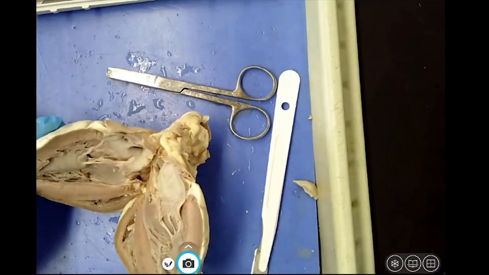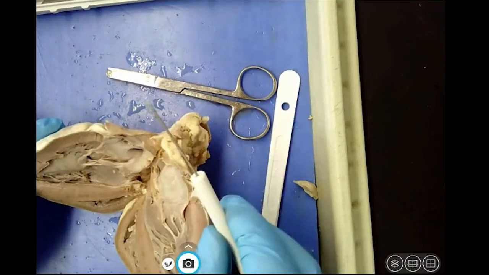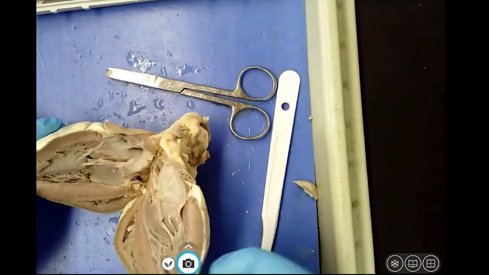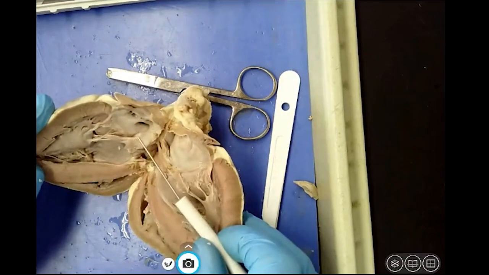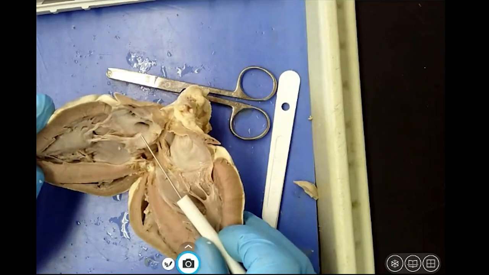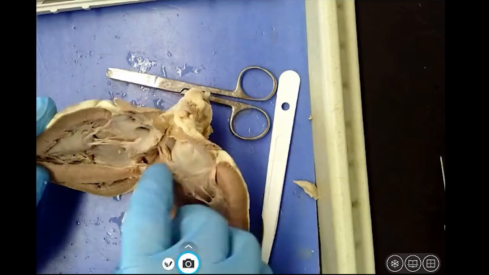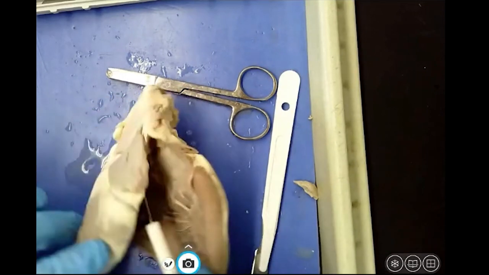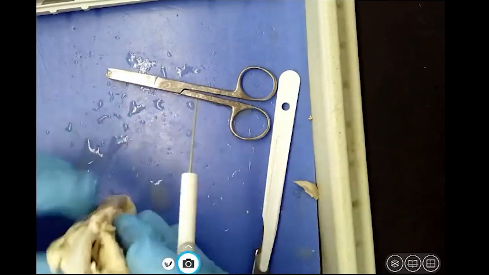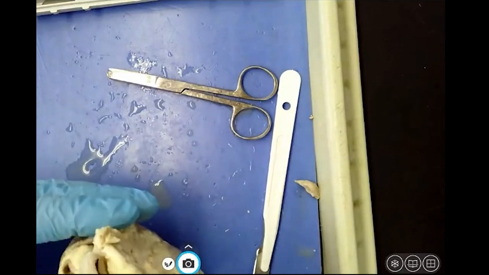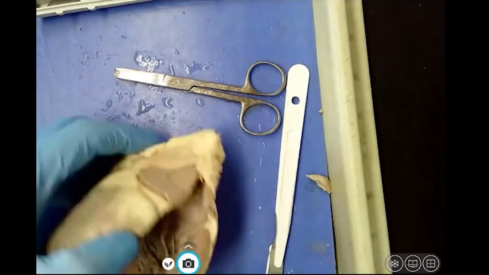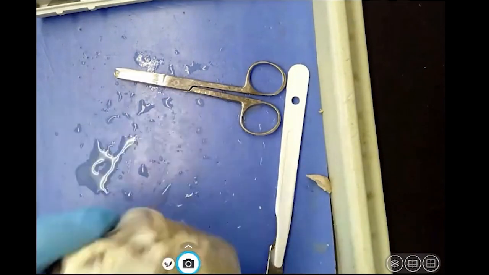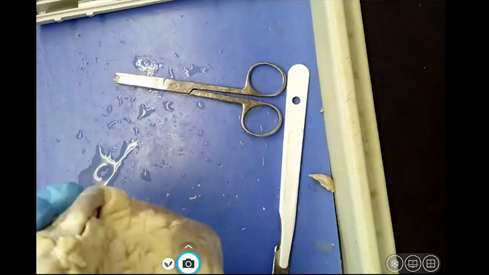And then we can begin to find the vessels by how they enter and leave the heart. And if we remember, the vessel that enters the heart is the vena cava. So let's go to this side and look for an opening. And I see one right there. Okay? So if I follow it, there it is.